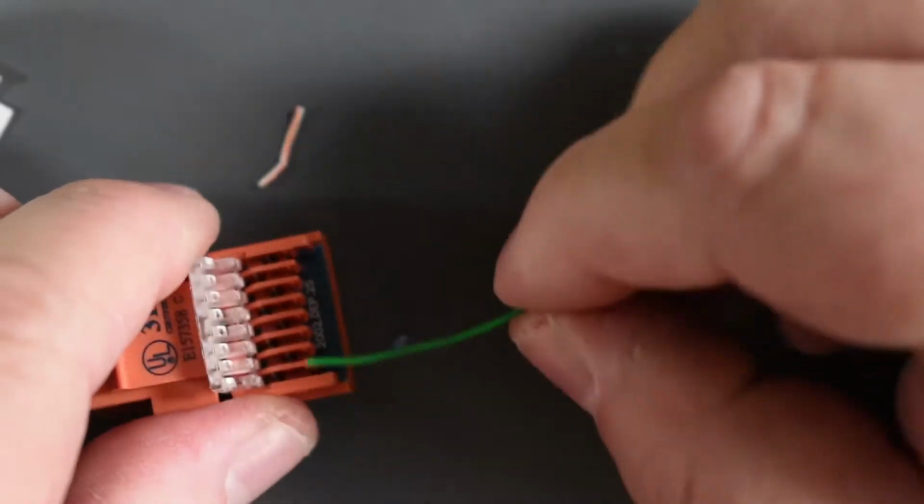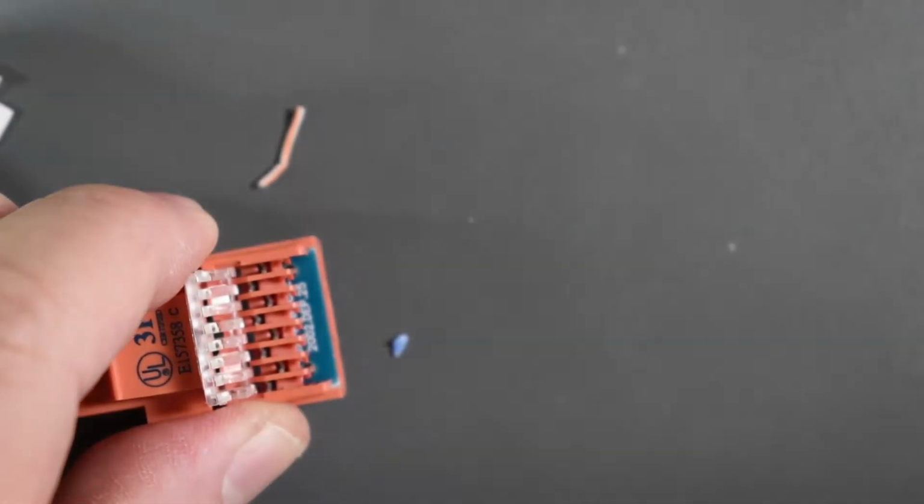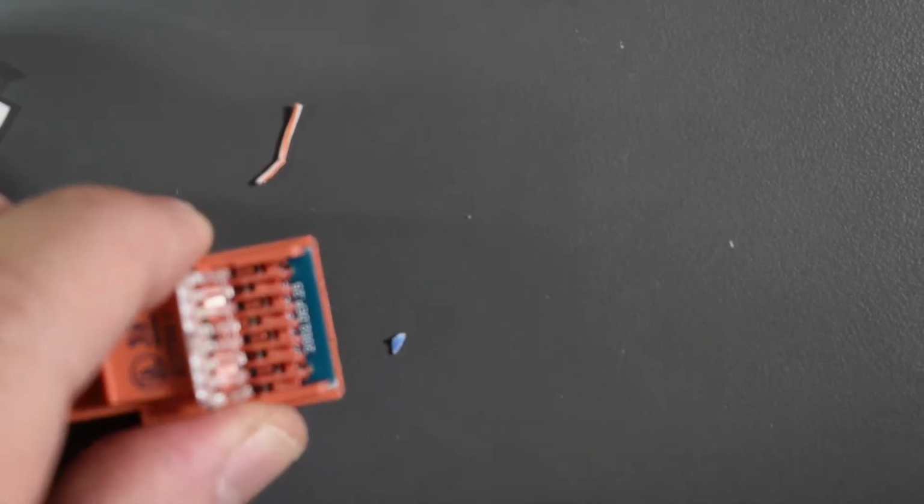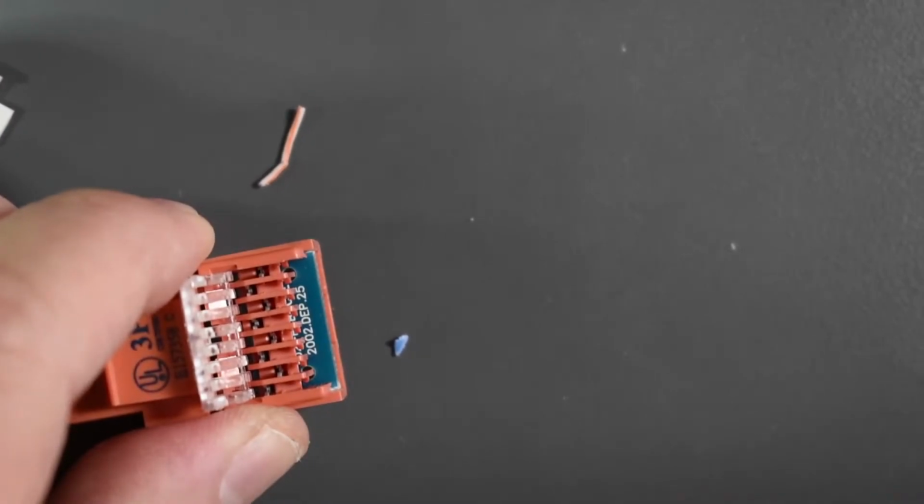Because, let's see here. Focus. All right, let me just bring the camera down a little bit here. Can we still focus that? Yes, we can.